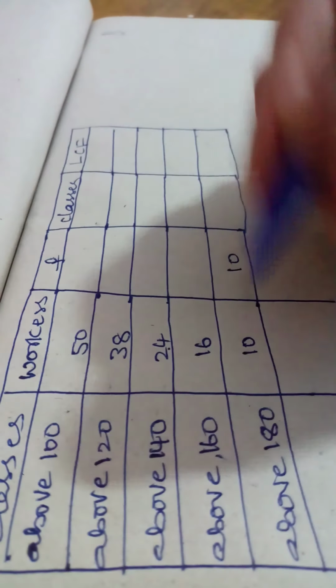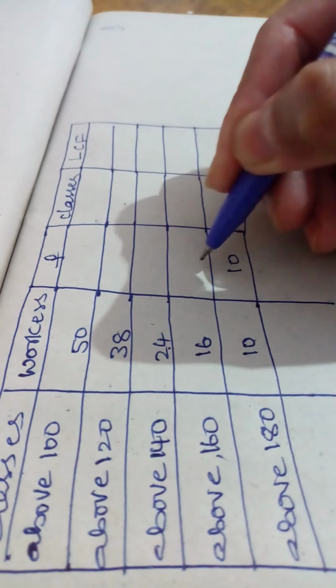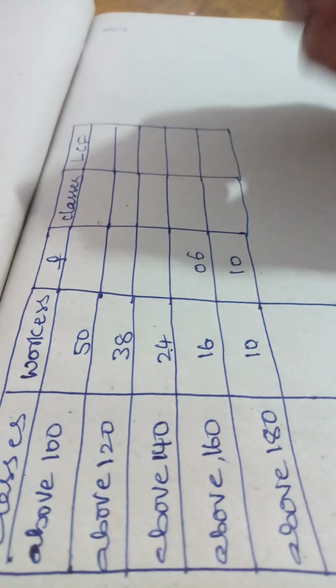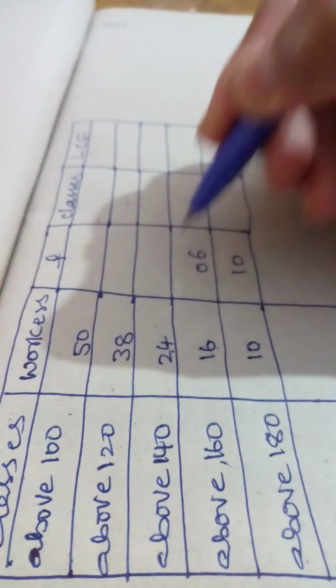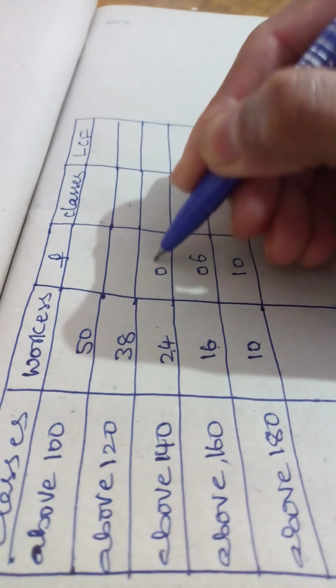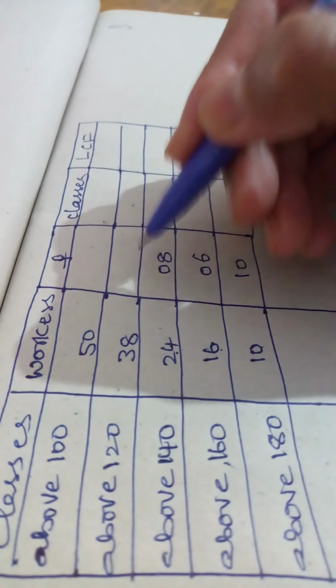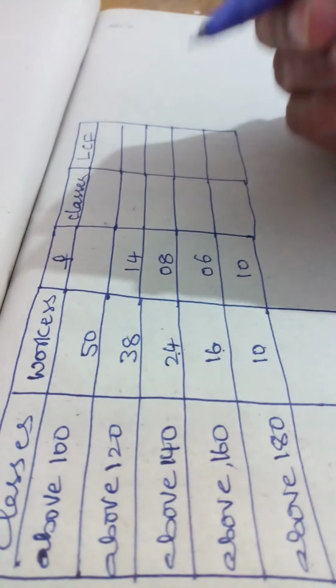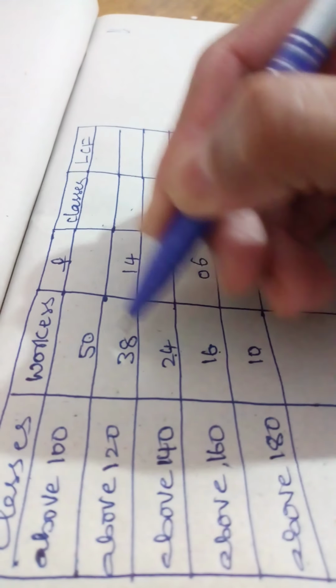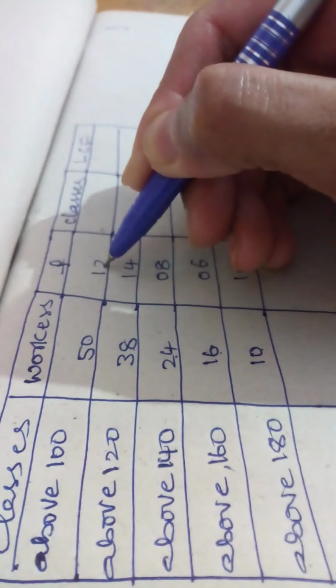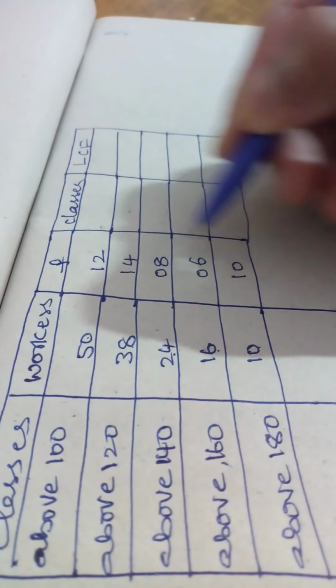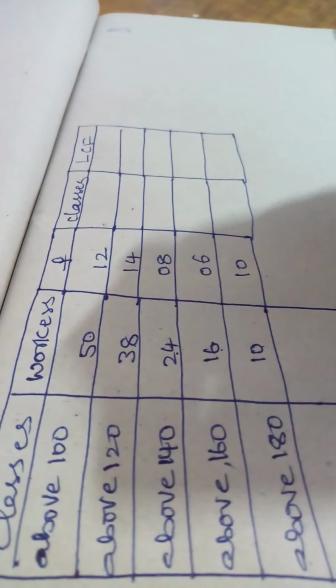Now, 16 minus 10 is equal to 6. Then 24 minus 16 is equal to 8. Then 38 minus 24 is equal to 14, and 50 minus 38 is equal to 12. These are the frequencies which you are getting here.